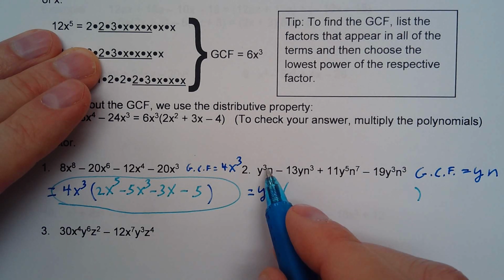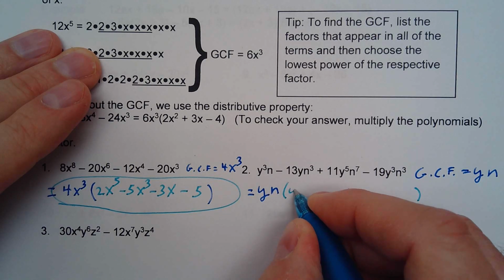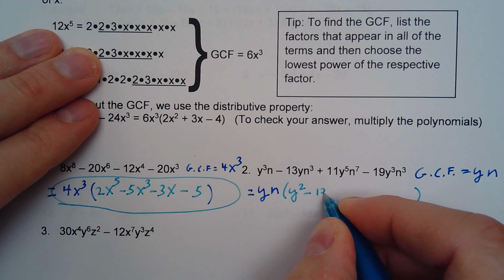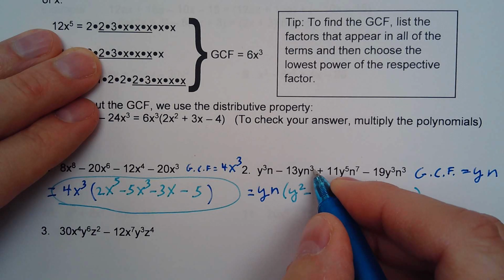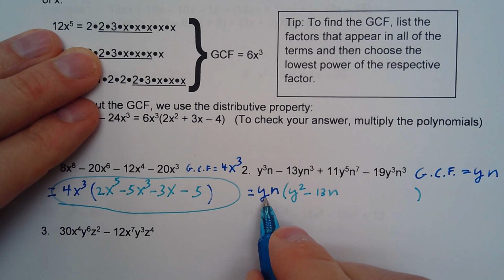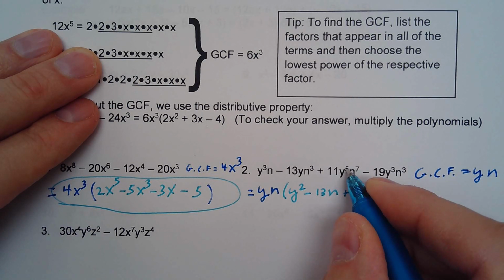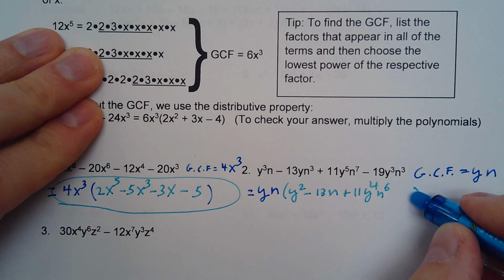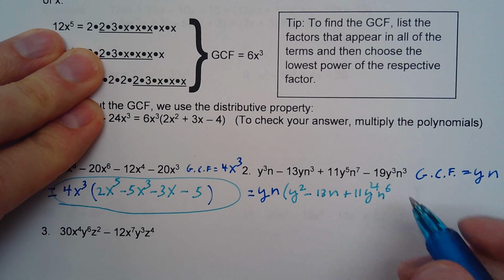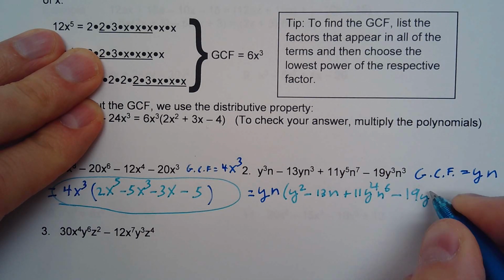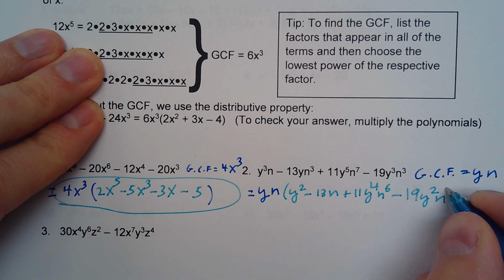Here I subtract the exponents. 3 minus 1 is 2, so that's y squared. The n's divide out. Minus 13. The y's divide out. Subtract the exponents. 3 minus 1 is 2. Subtract. 5 minus 1 is 4. 7 minus 1 is 6. And I didn't leave myself quite enough room there. On the last one, subtract the exponents, that'd be y squared. 3 minus 1 is 2.